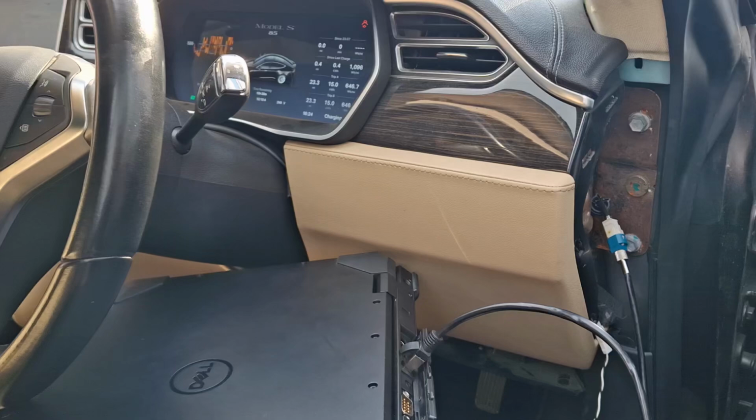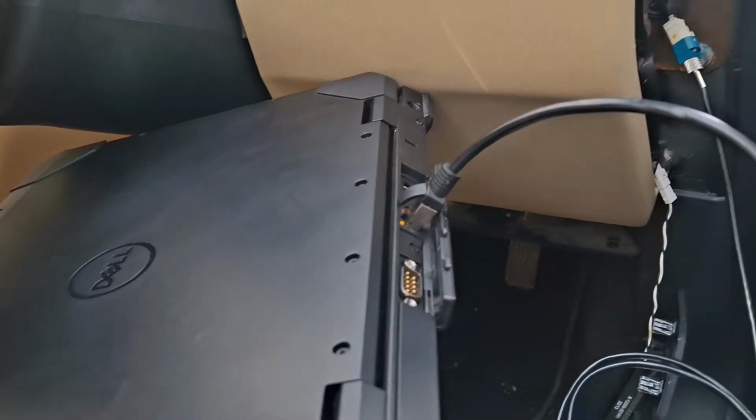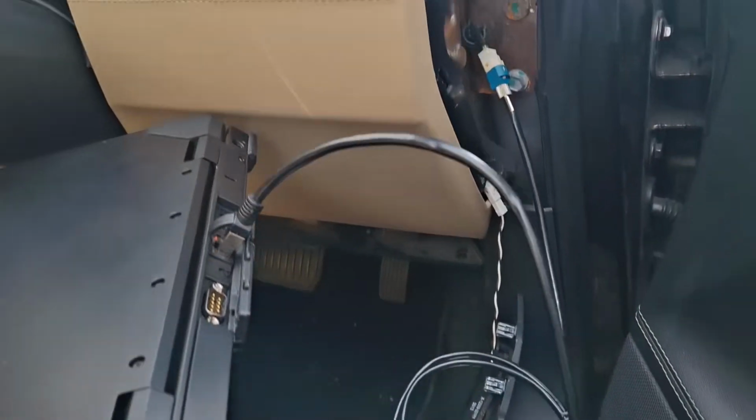Quick note before we begin. In this video, we have used Tesla Model S and cable meant for the Model S. In your case, if you have a different model, you will need a different cable.